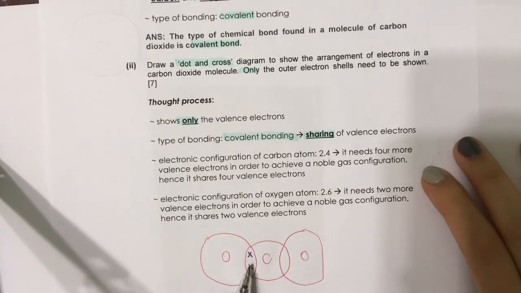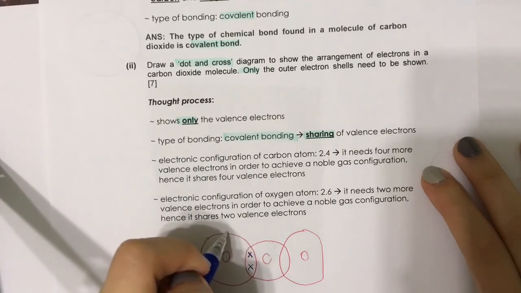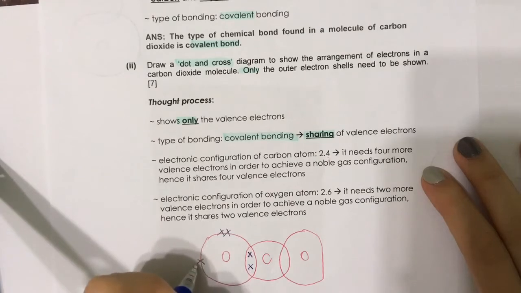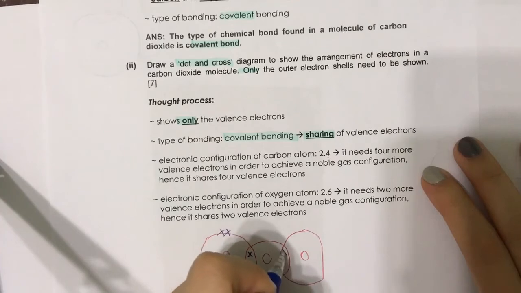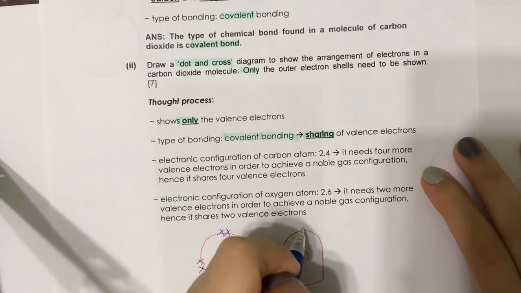I'm going to put 2 electrons here, so this is sharing of 2. So you need to put 4 more valence electrons, because an oxygen atom has 6 valence electrons. And we will do the same for the other oxygen atom.